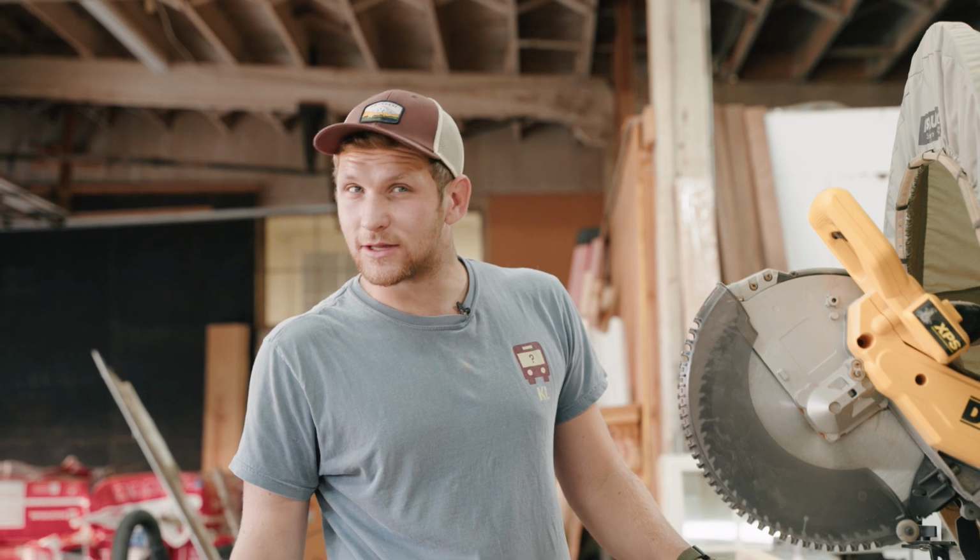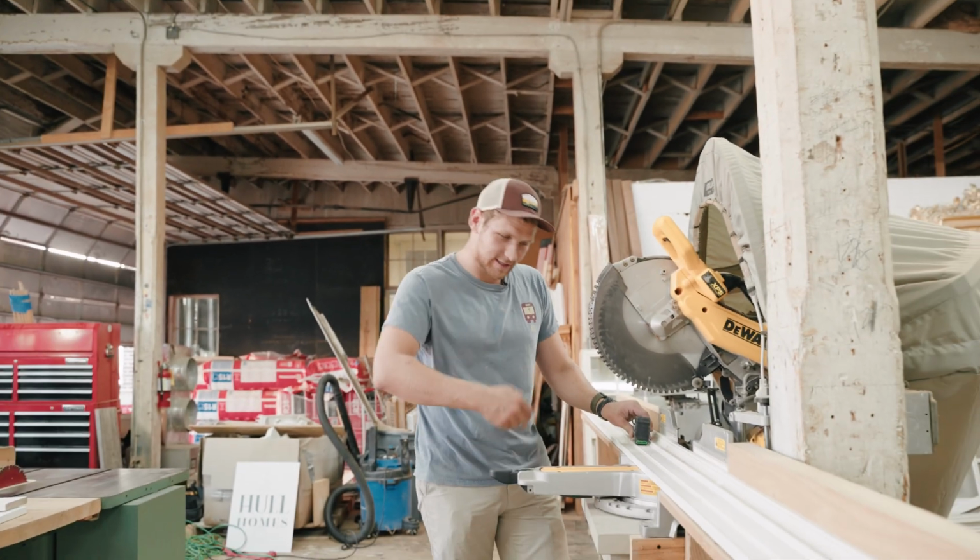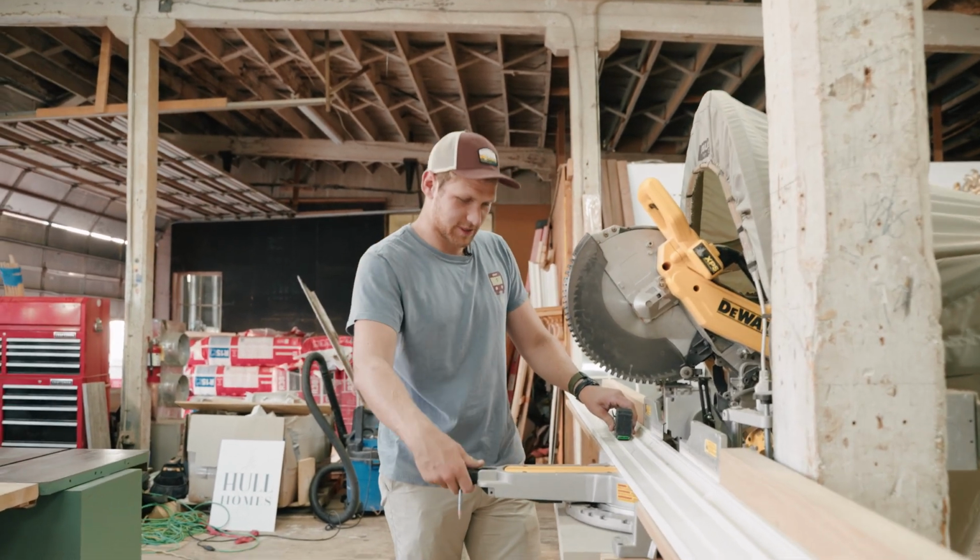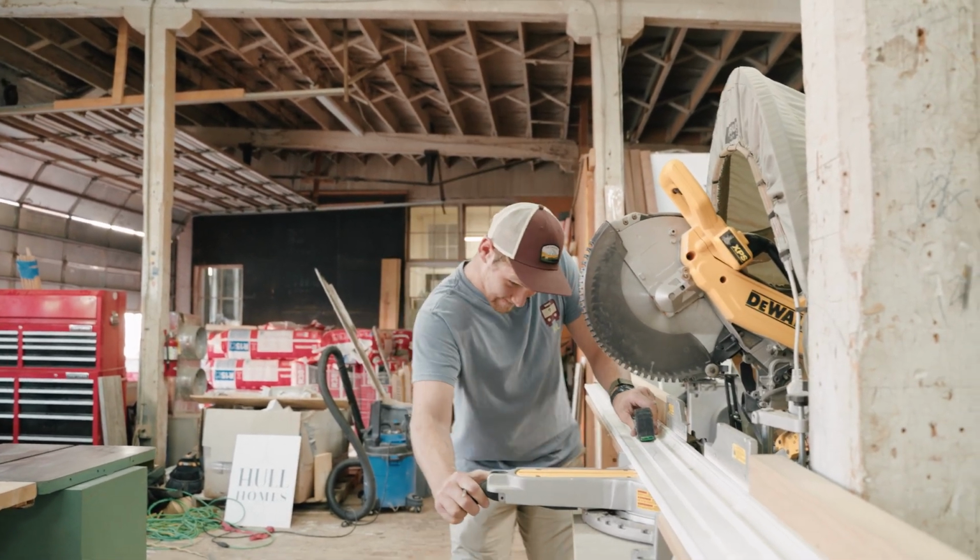So 6/8 opening. Yes. So the bottom of this needs to be 6/8. So I need to start like the tip of the 45-degree angle. Correct. So I can move this guy. How do you do this?